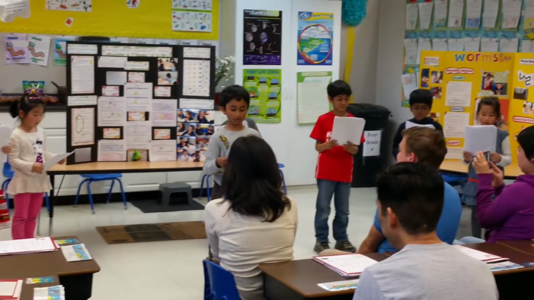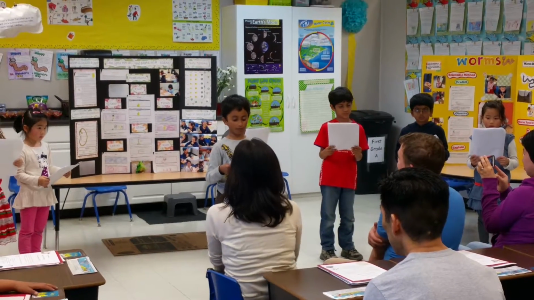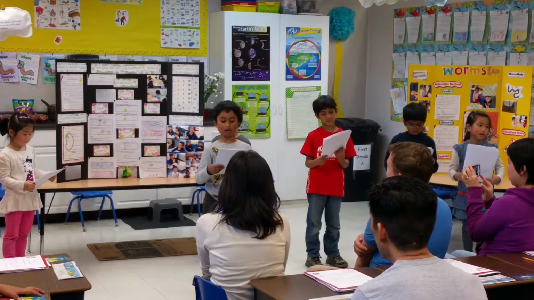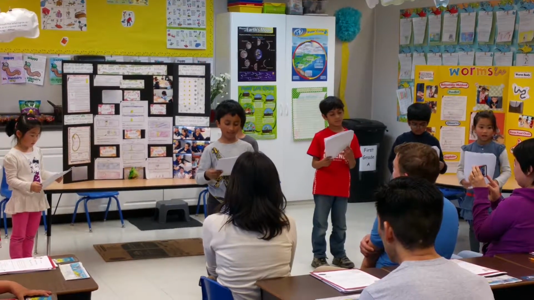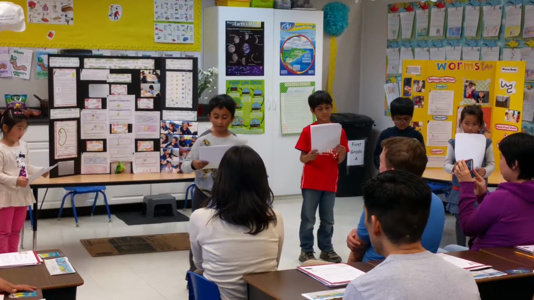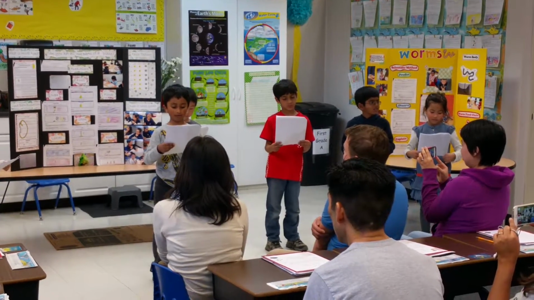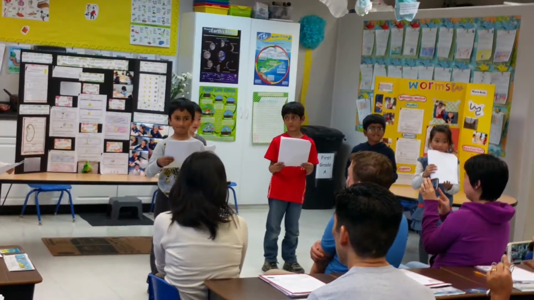The class predicted which part of the plant the following foods are. Do you think you can guess? We tasted broccoli, bell pepper, sunflower seeds, spinach, carrots, and celery. Now it's your turn to predict. Raise your hand if you would like to guess what part of the plant broccoli is. Parents, any guesses?